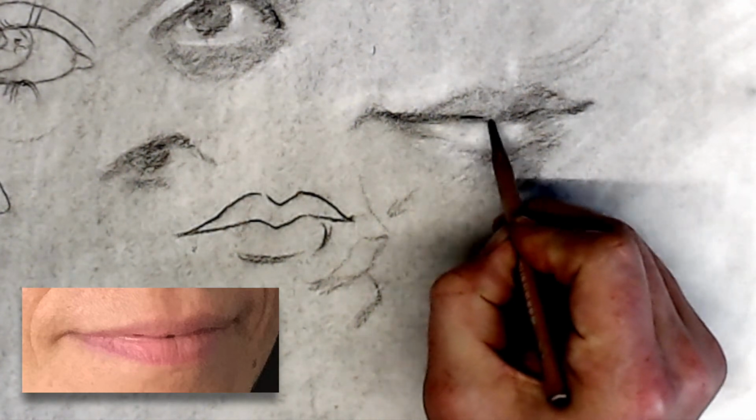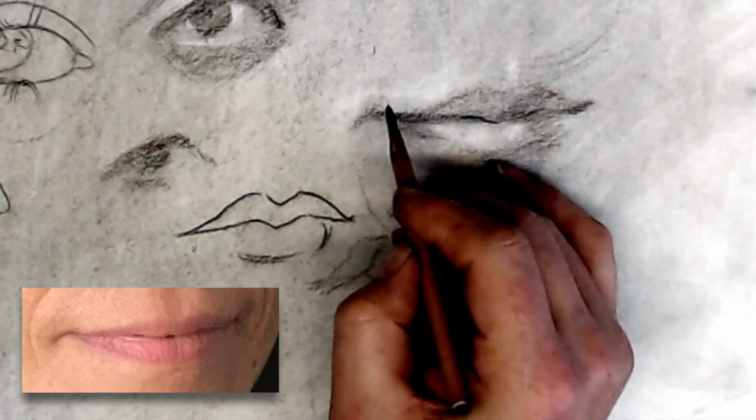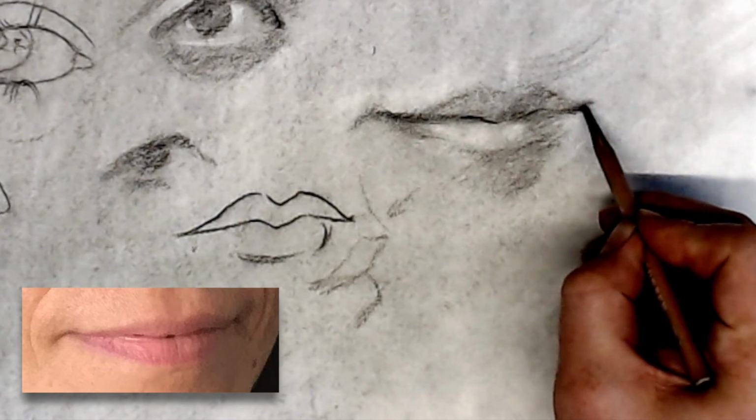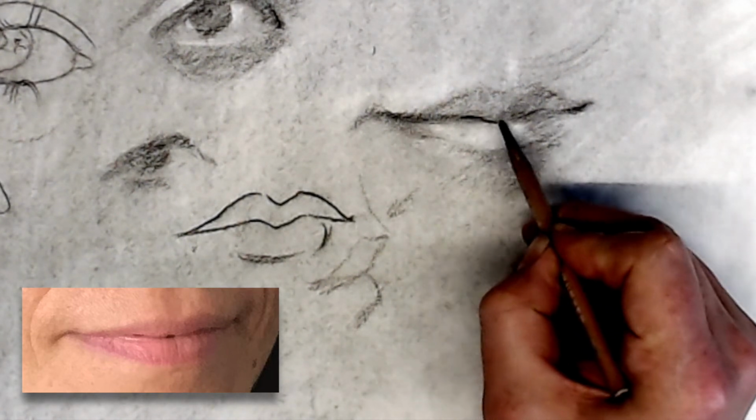Let's go in and reinforce a few of these details. Treat the lines like accents, right? Little tiny touches here and there. Be very, very selective where you place your lines.